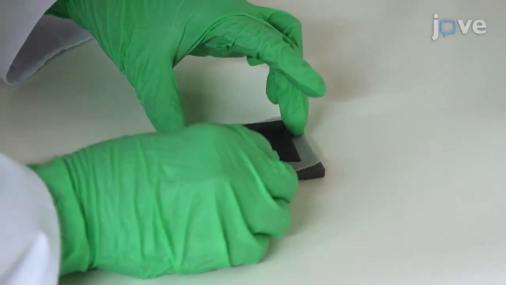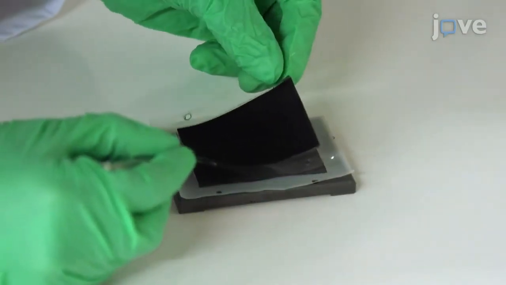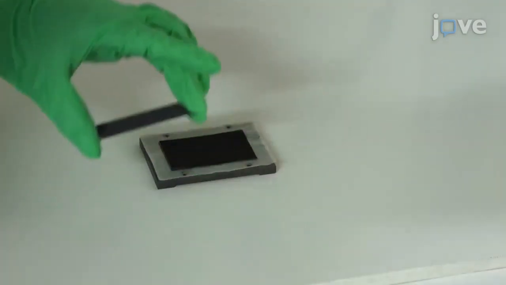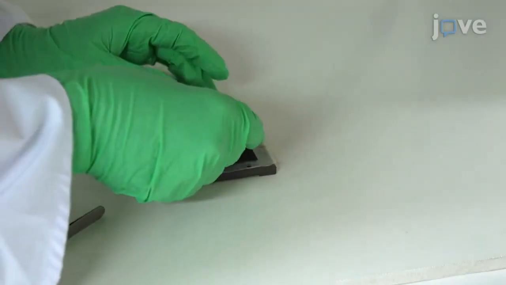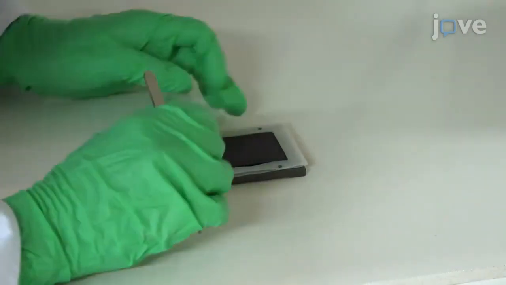Place the cathode gas diffusion layer in the middle of the gasket and add the catalyst-coated membrane on top, aligned with the screw holes. Place the anode gas diffusion layer and gasket on top of the catalyst-coated membrane, making sure the gasket aligns with the screw holes.